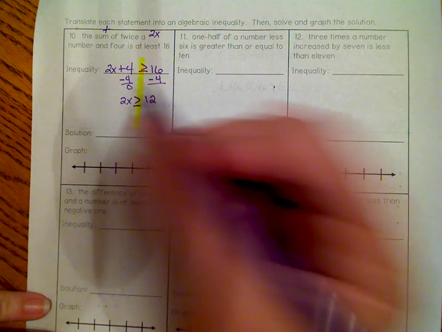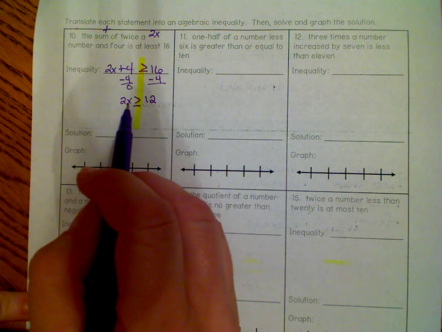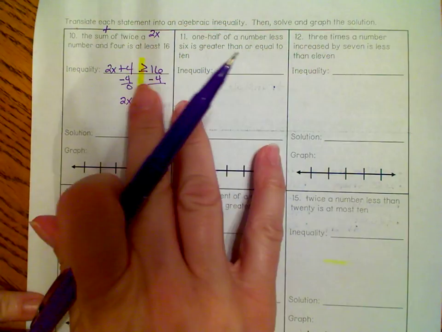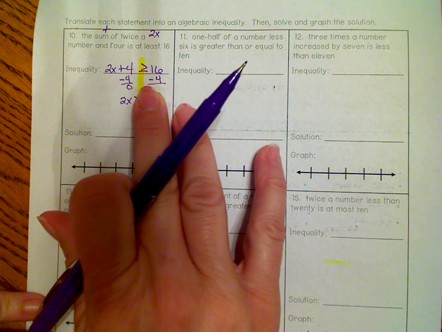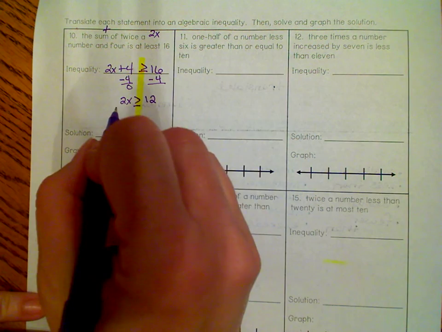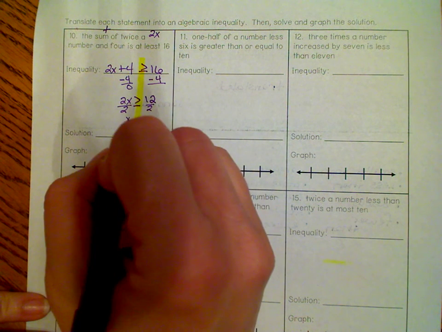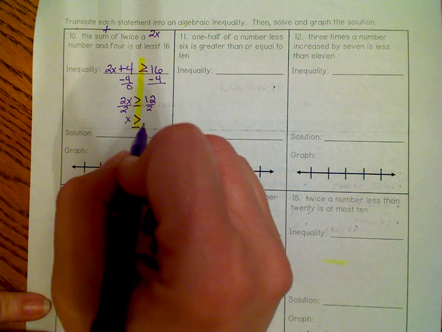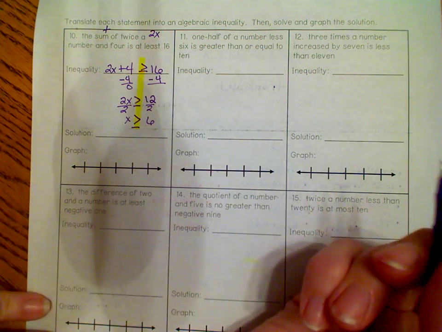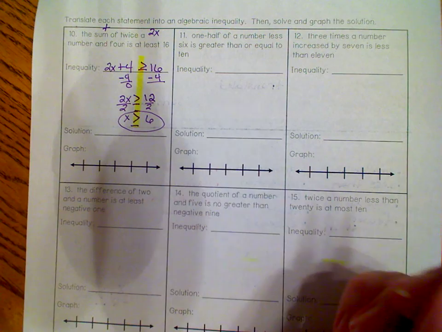Then you look at your variable. What's it doing to this number? When it's side by side and there's nothing there, you know that's a multiplication. That means they're multiplying when they're side by side. So we do the opposite, which is to divide. So x is greater than or equal to 6. Okay, so that's my solution.